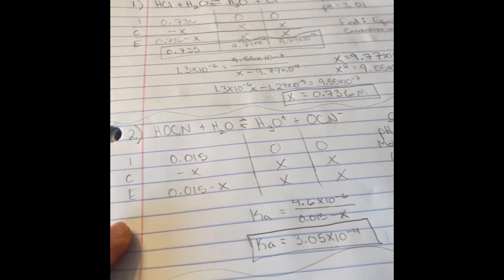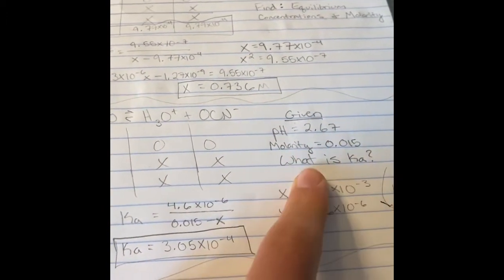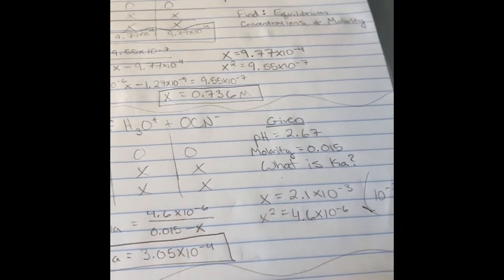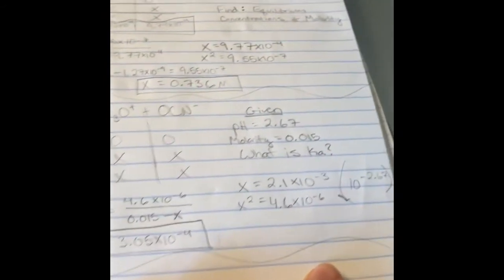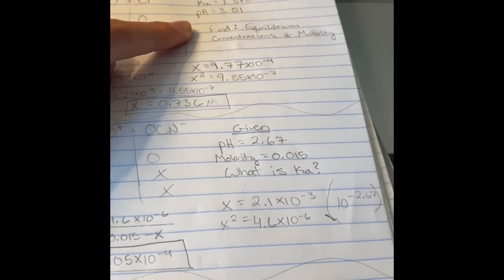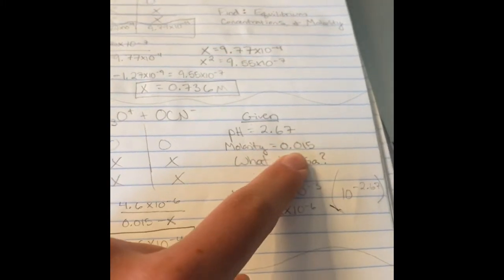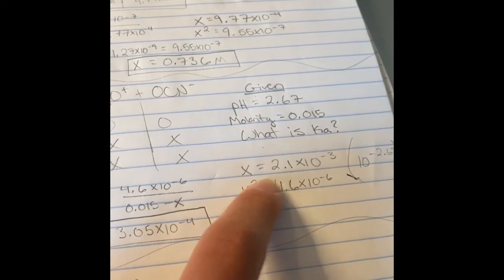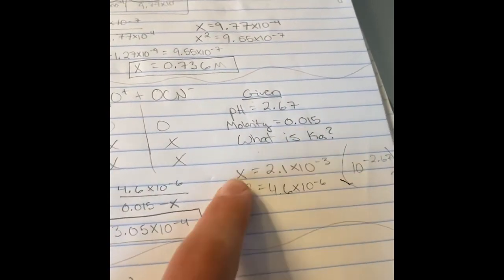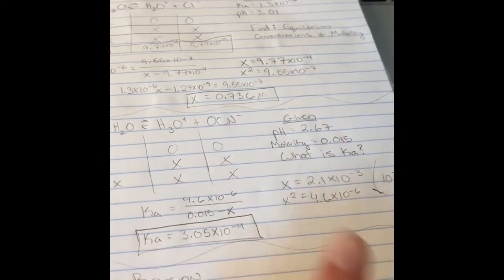You have your ICE chart here, and you are given your pH and your molarity, and you want to find out what Ka is. So in order to do that, you do the same thing that you did up here with the pH. You do 10 to the negative 2.67, and then that gives you x, and then you square that to get x squared. X, of course, is here, but we're not finding the equilibrium concentration, so that isn't a big deal.